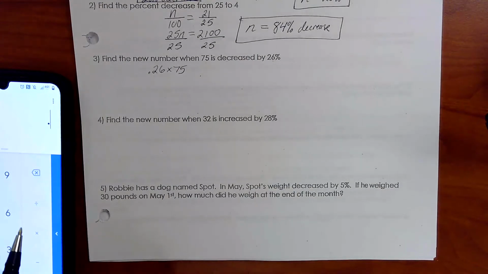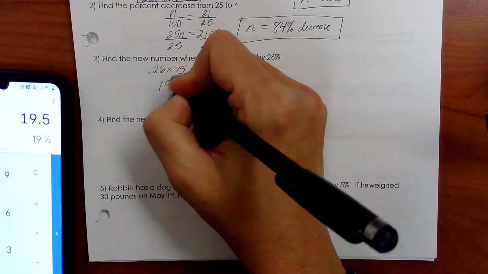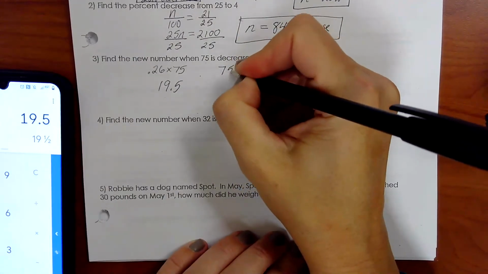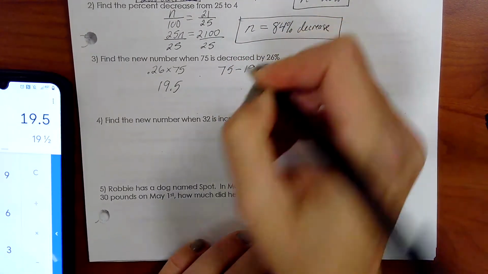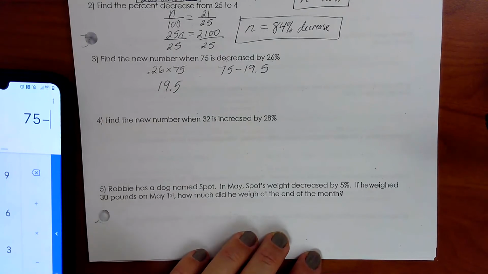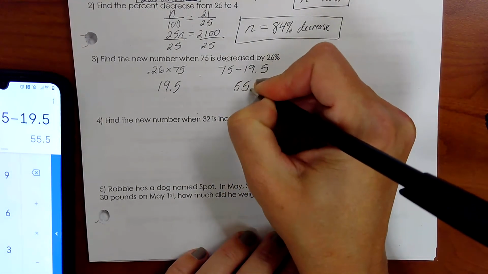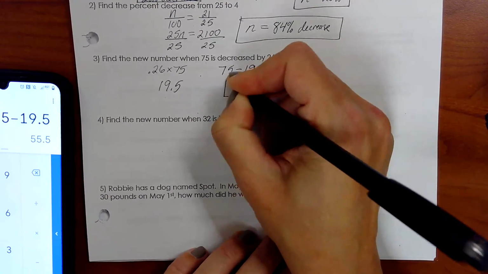Won't that give us 26% of the 75? Yep, 19.5. And it wants us to decrease 75 by that number. So hello, just subtract it off. So 75 minus the 19.5, we're down to 55.5, and we're done.